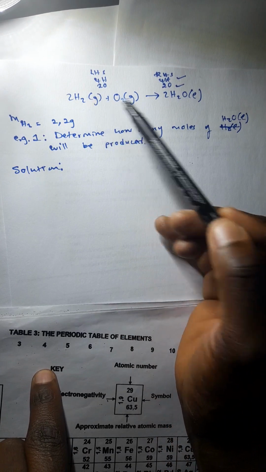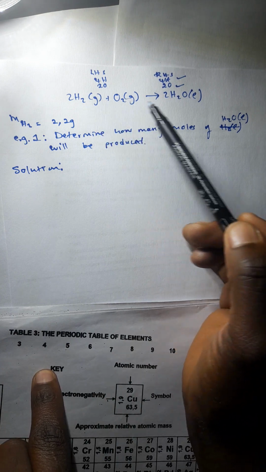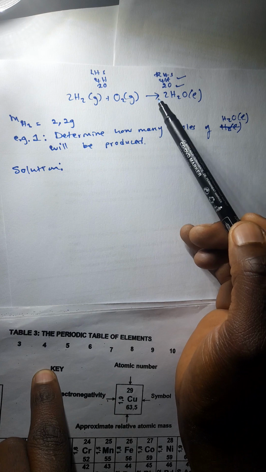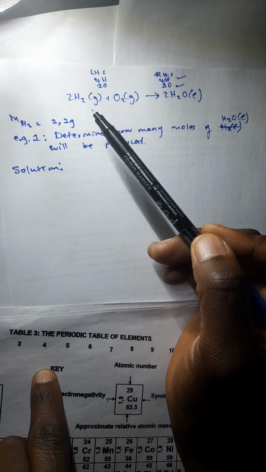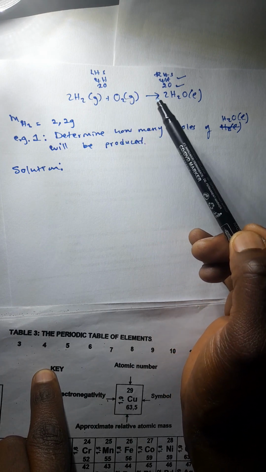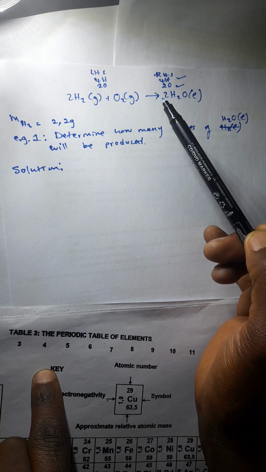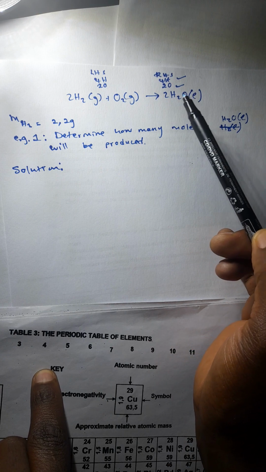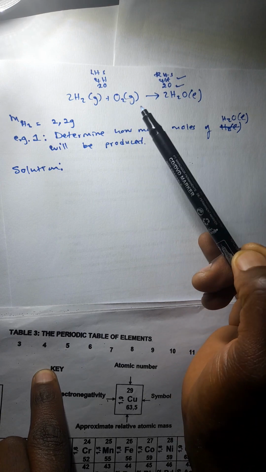Now, what is our relationship? Our relationship here is in terms of moles. So we relate everything in terms of moles, the reactants and our products. Remember, reactants are anything before the arrow, which is a yield sign, and after the yield sign we have our products. So these are reactants and these are products.